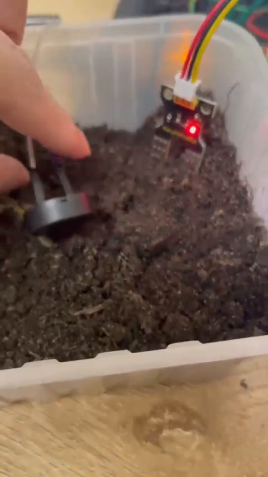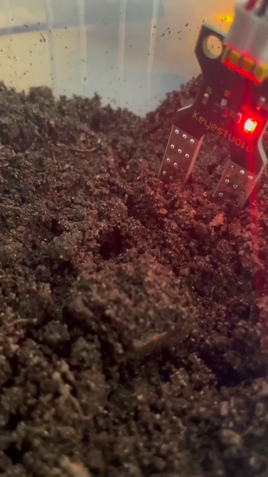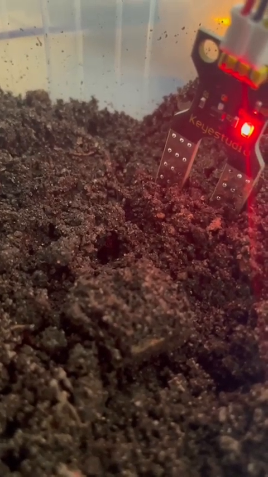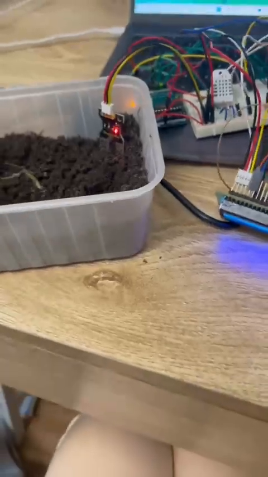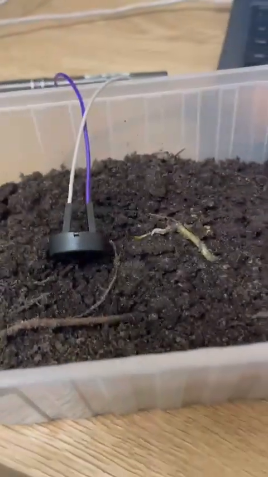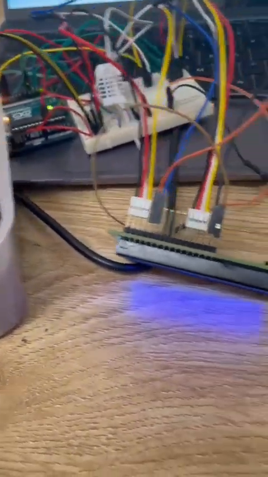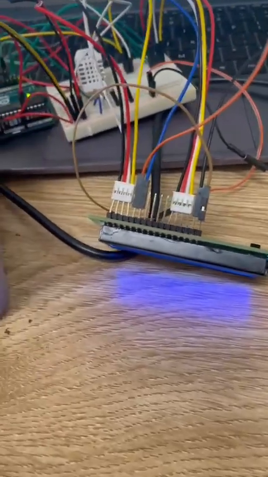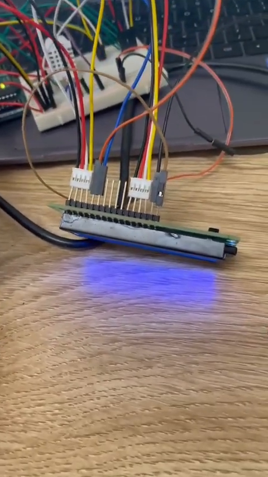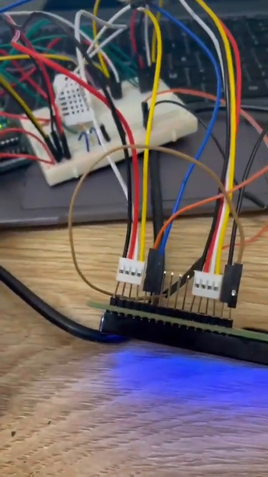I'm not sure if you can hear the sound, but you can hear it going tick tick tick. It's alerting me that this is beyond the safe conditions.